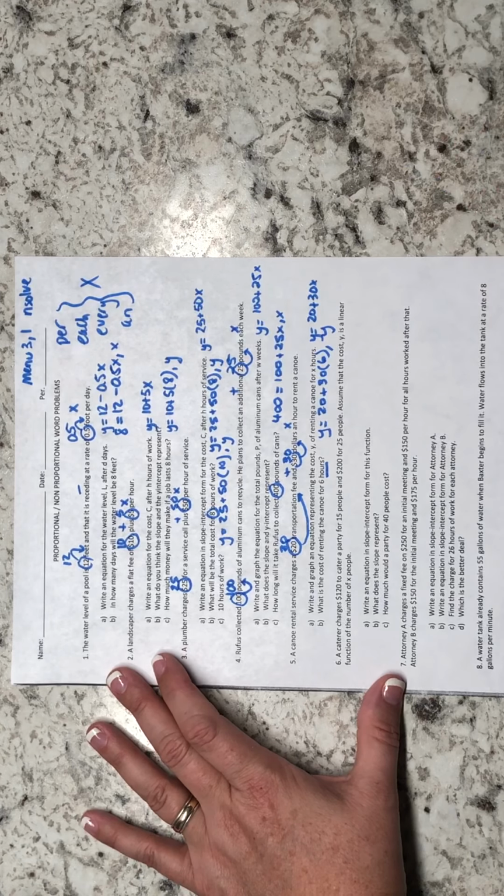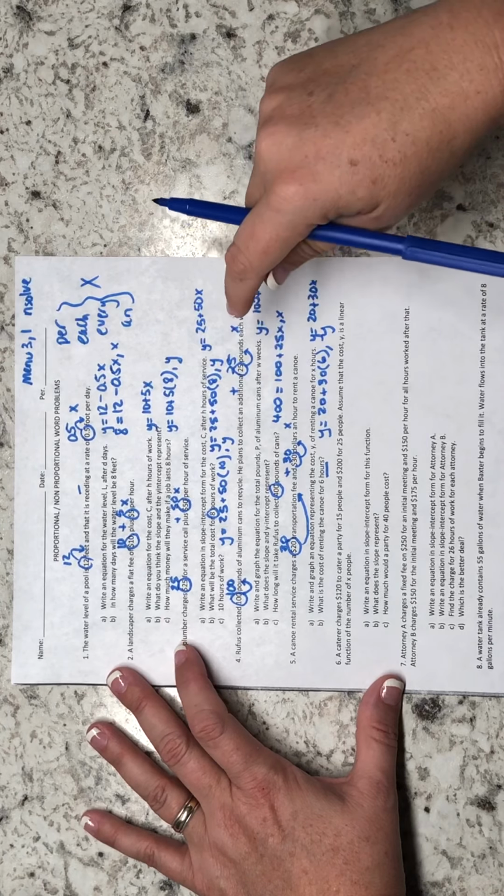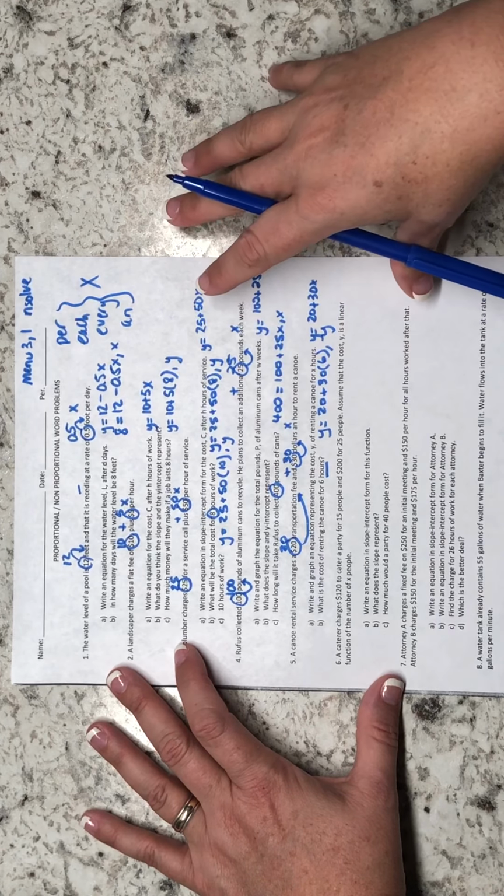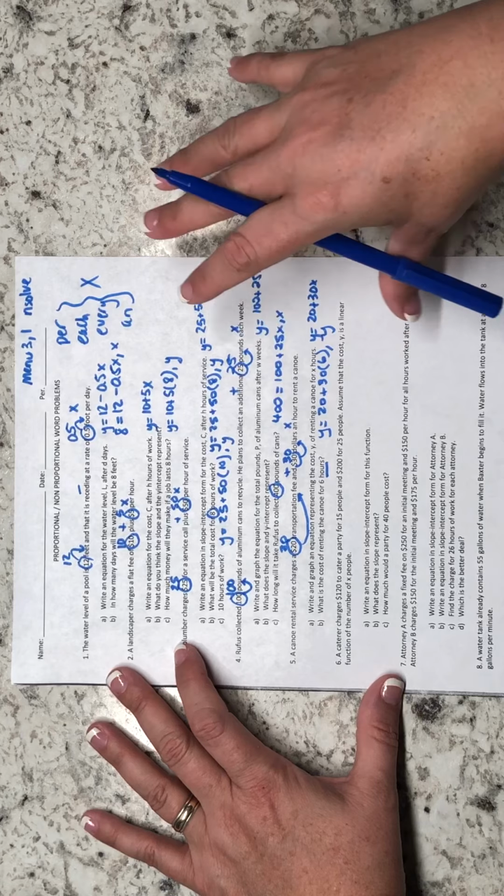Now I want you to work together as partners to finish the rest of the worksheet. We'll review it when I return. The expectation is that you are focused on this activity. This is a very important part of the unit. This is bringing it all together to how you're going to use this in the real world.